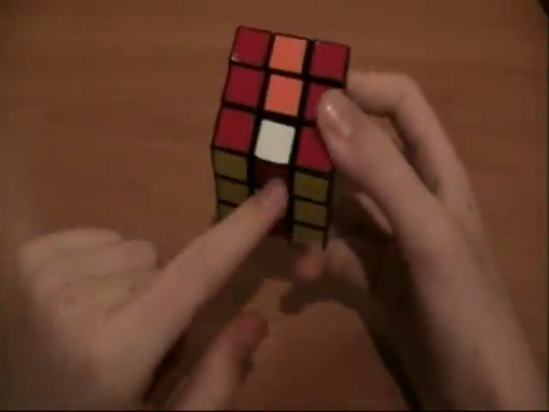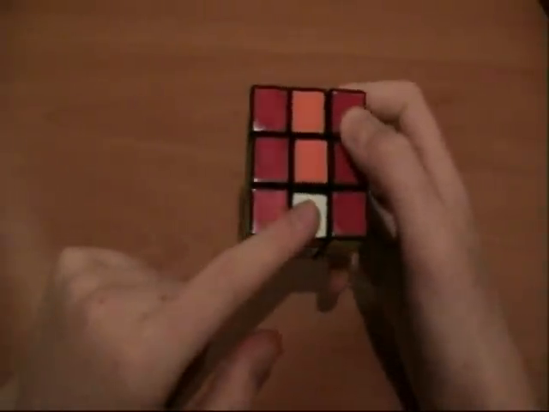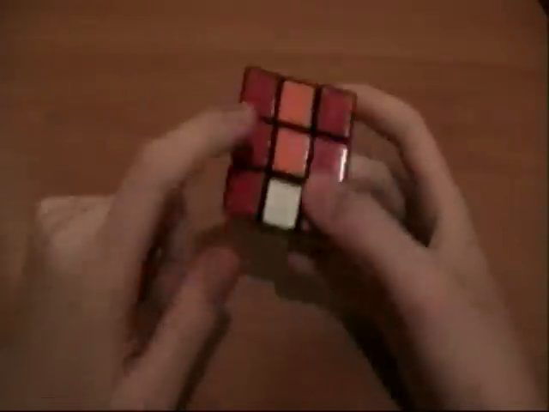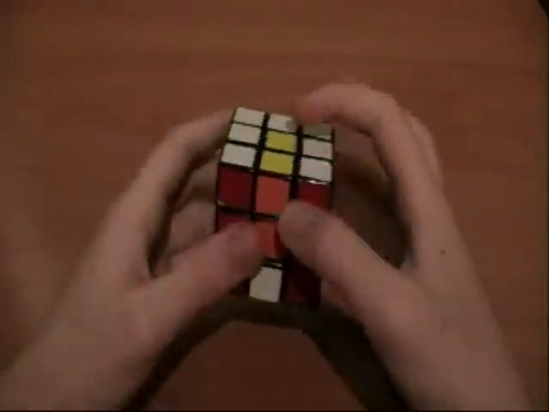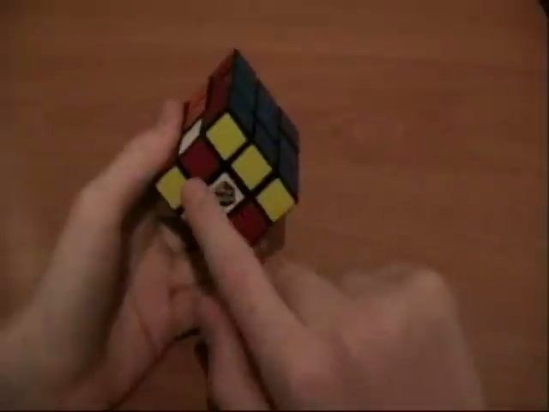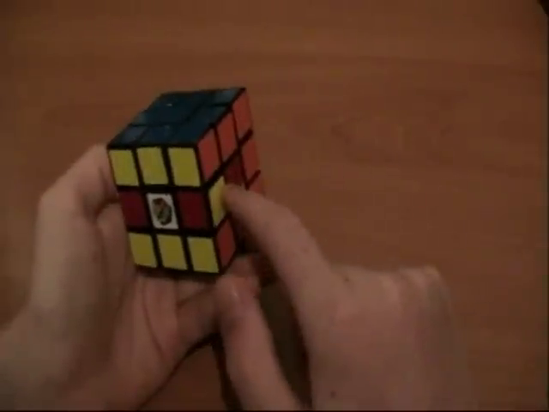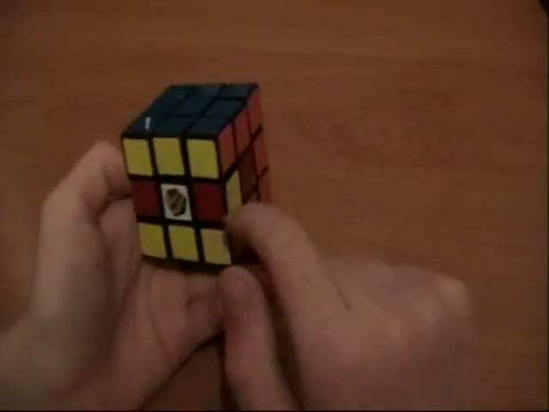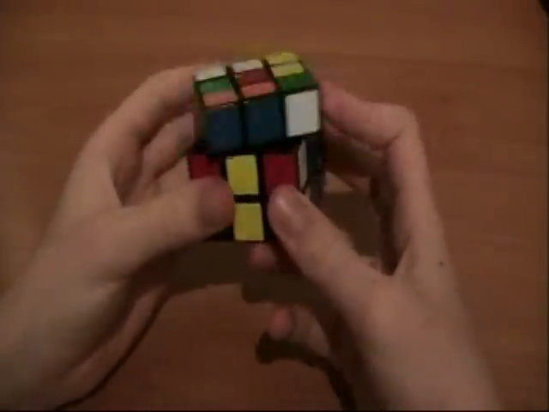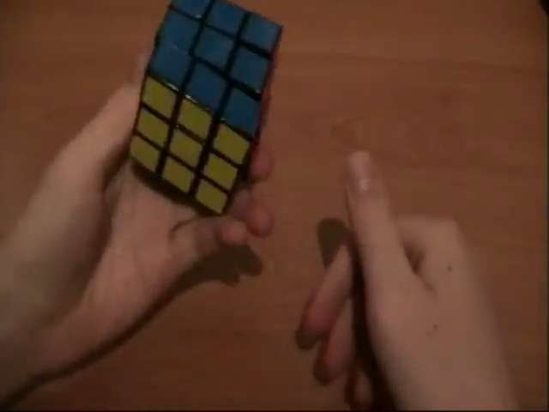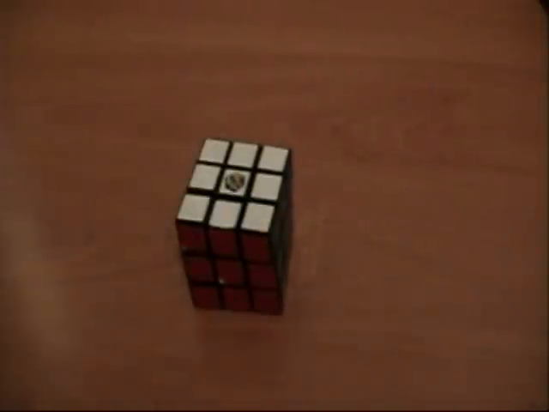And now we look here, and this is the red of red-white. So knowing that red's normally on front, white's on the top, you'd think this belongs right here. But since it belongs in the middle layer, and the centers are flipped because we just did one, you can see the red of red-white actually belongs back here. So we have to do the algorithm to get this one to here, which would be M2 D. There we go.